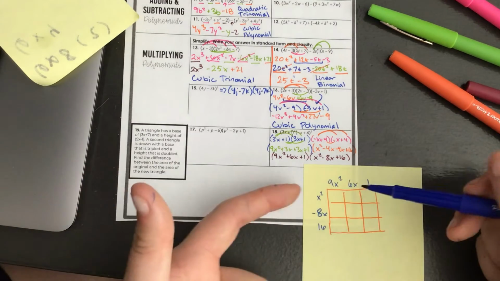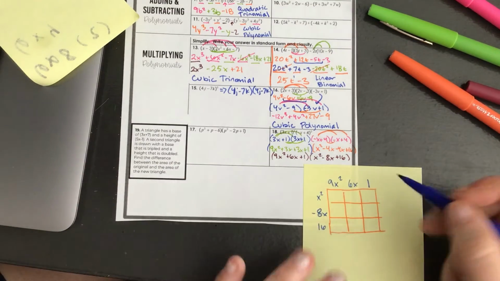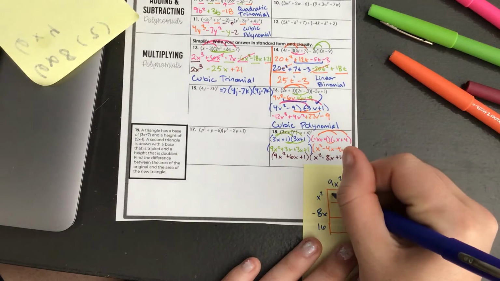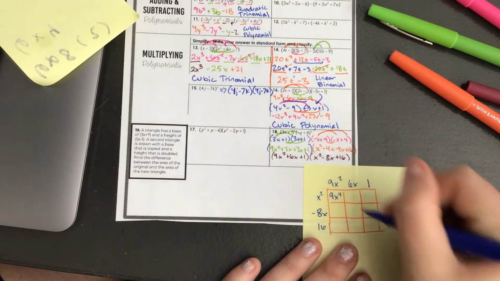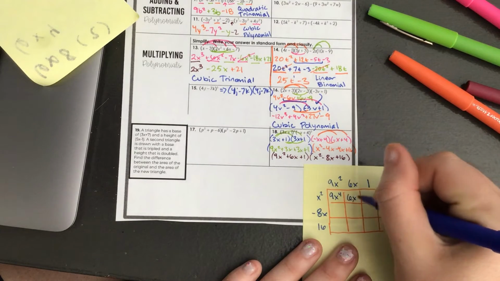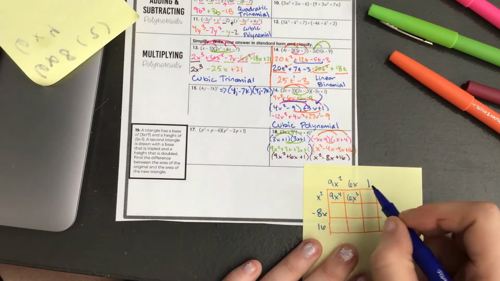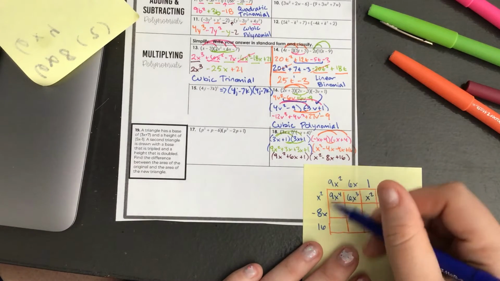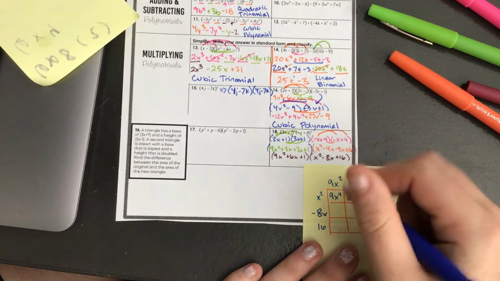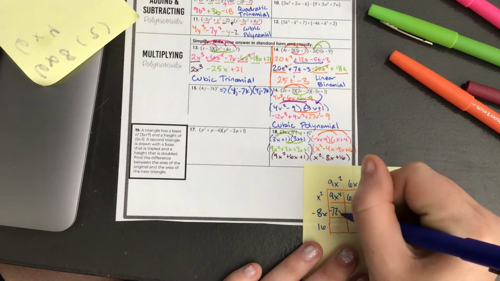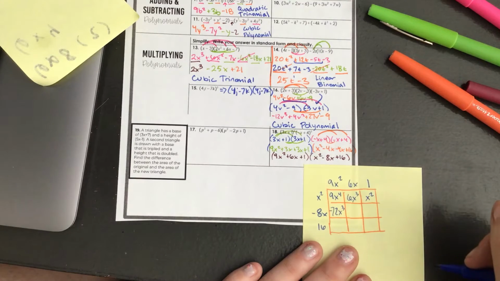Now we're just going to multiply the heights and the widths of this box. 9x squared times x squared gives me 9x to the 4th. 6x times x squared, 6x to the third, 1 times x squared, x squared. This next one gives me 9 times negative 8 is negative 72 x to the third.